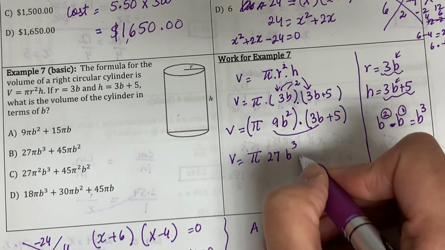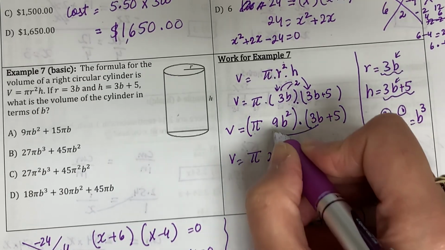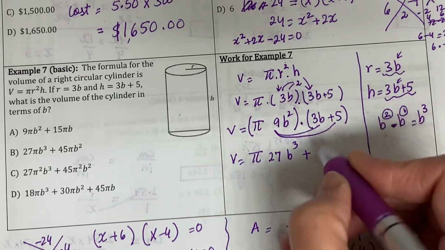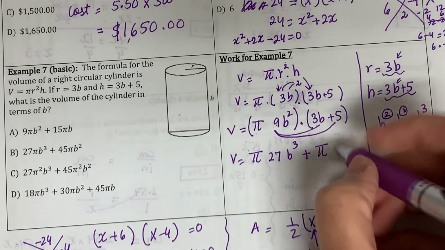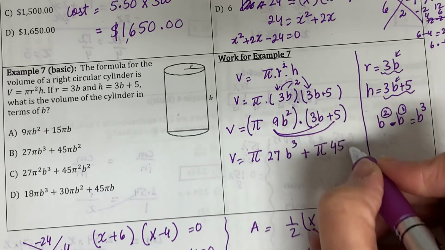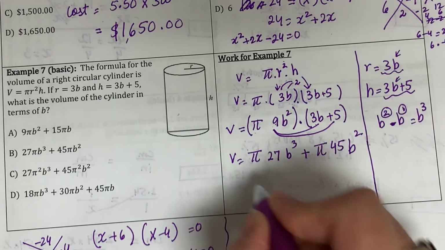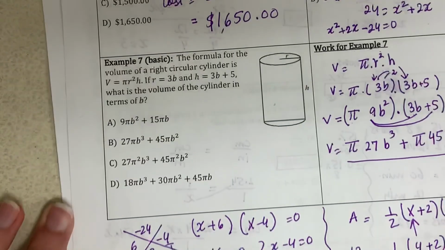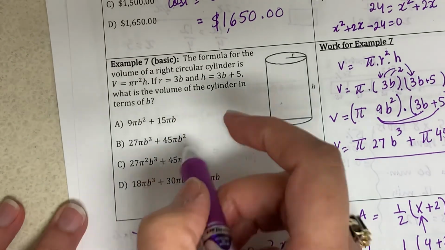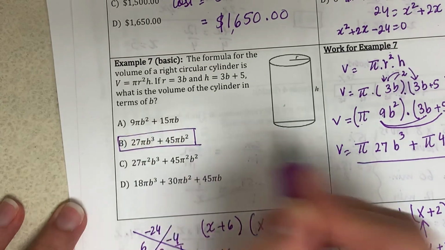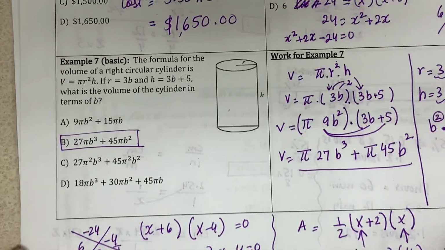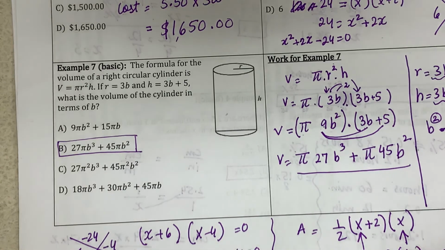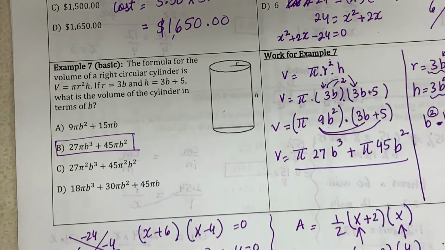That's for this. Now I'm going to put a plus sign in the middle, and now the same multiplication with the 5. So pi goes like that. 9 times 5 is 45, and b has nothing to multiply with, so it's b squared. So this is your answer, 27 pi b cubed plus 45 pi b squared. It should be this one. So I just did plug-in and PEMDAS, and it worked. Well, I did have to apply the exponent property that you kind of need to remember at this point.